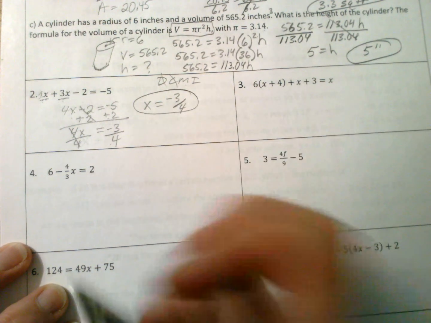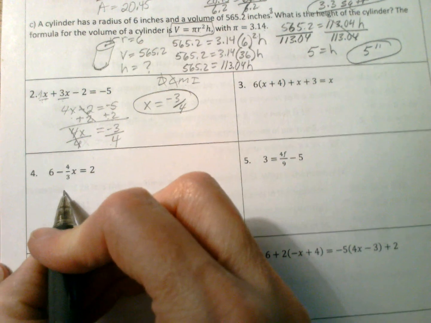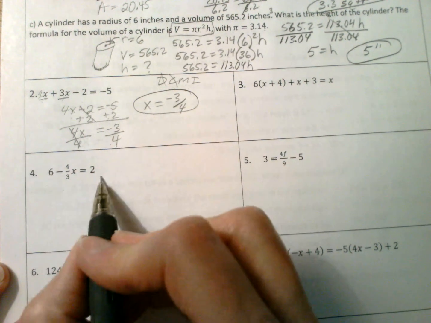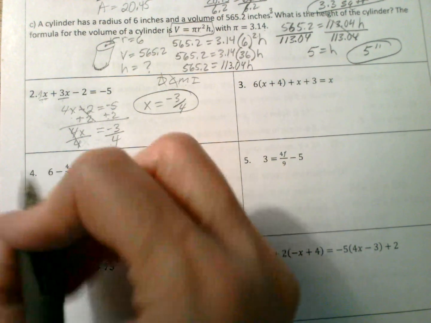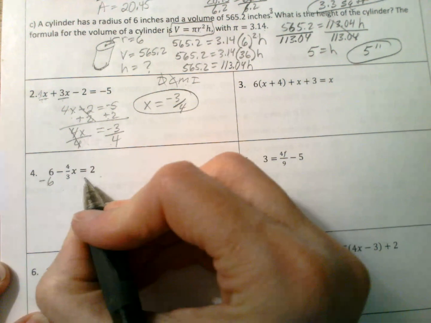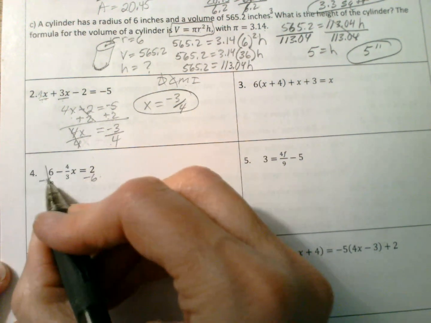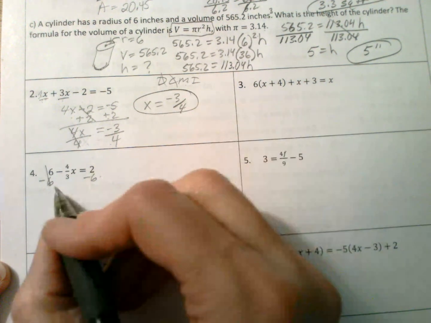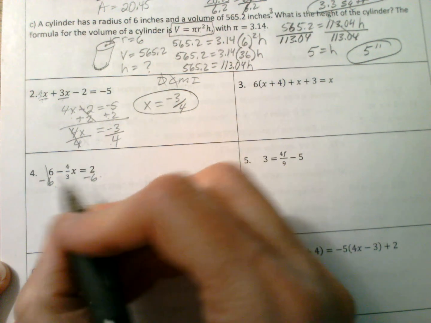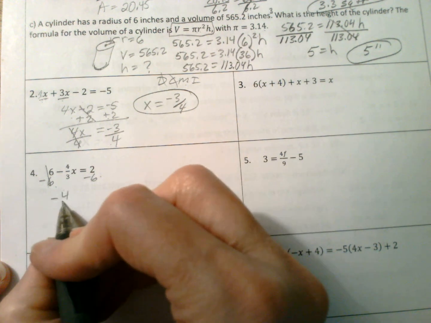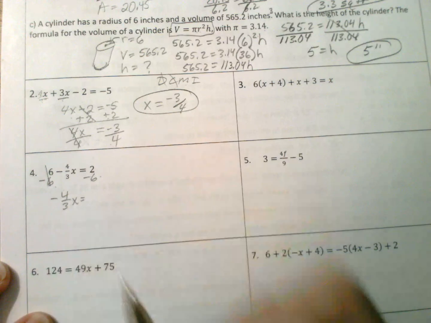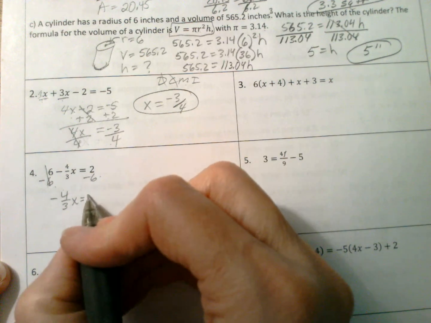Okay, let's just do this one under here. This has a fraction in it, so there are 2 different ways to do it. If you just want to start with the easy way, you're going to move this 6 over to this side by adding its opposite and getting rid of it on this side. Actually, there are 3 ways to do this one.